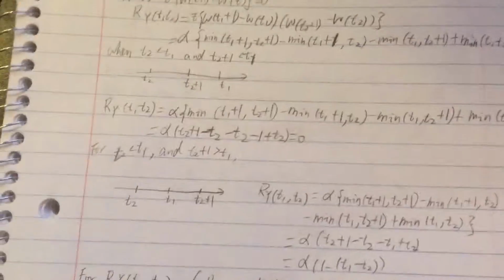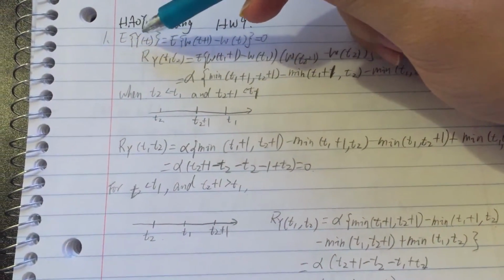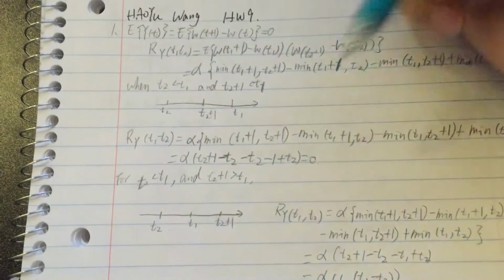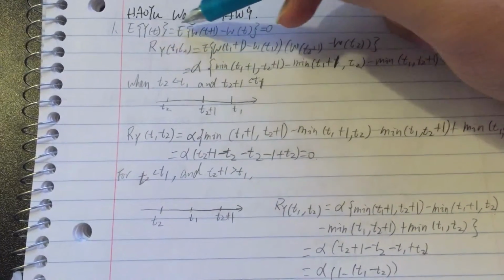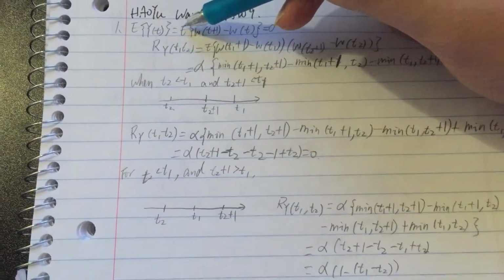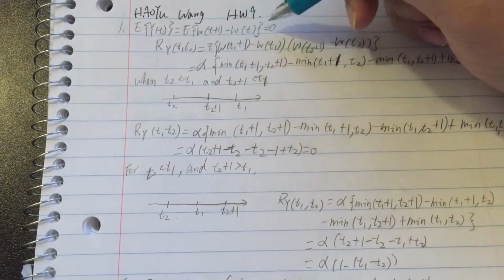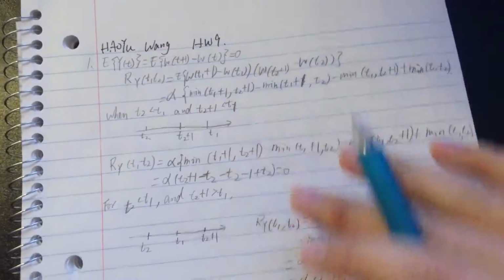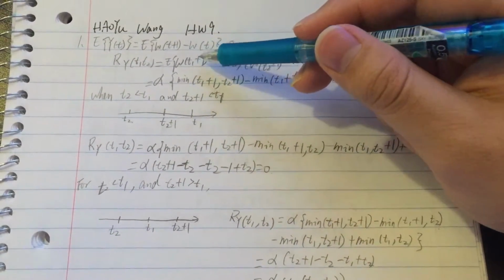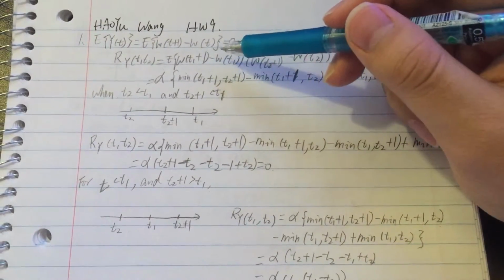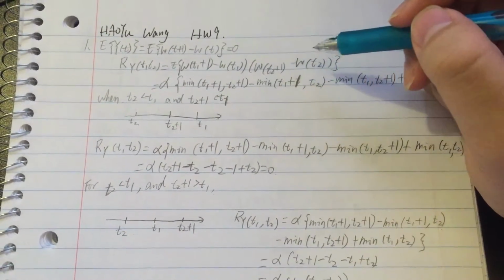So first of all, if we want to find E of Y(t), we do E of Y(t) equal to E of W(t plus 1) minus W(t), which is equal to 0, and R_Y(t1, t2) is equal to E of [W(t1 plus 1) minus W(t1)] times [W(t2 plus 1) minus W(t2)].